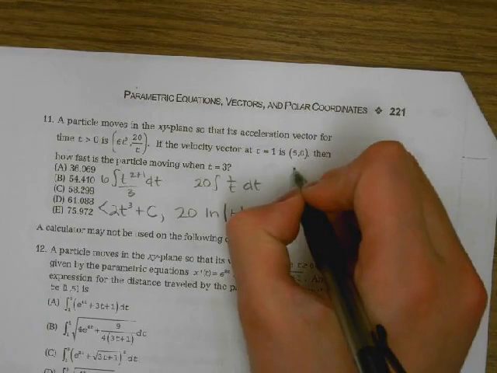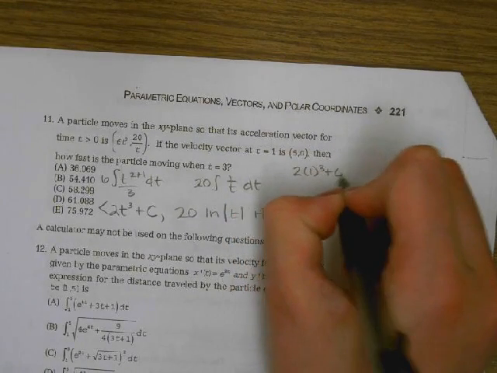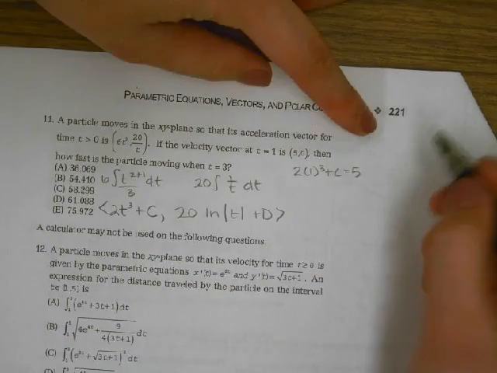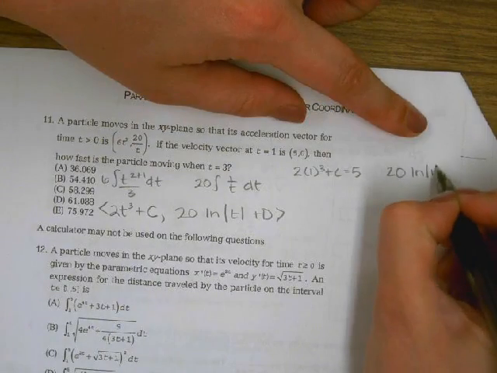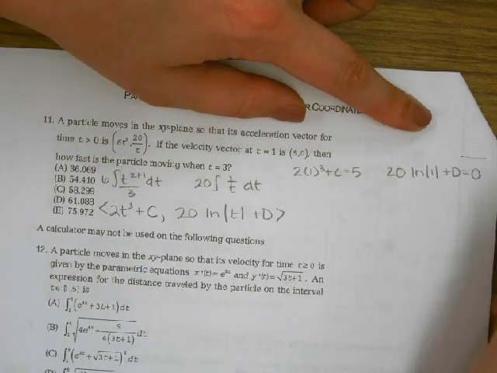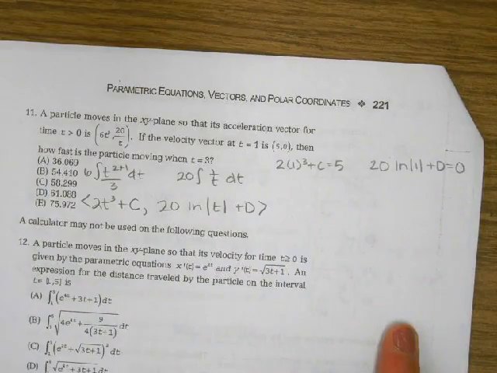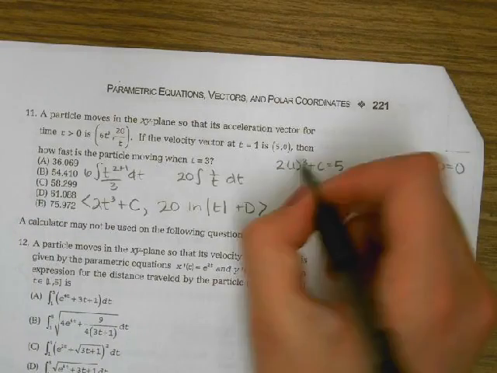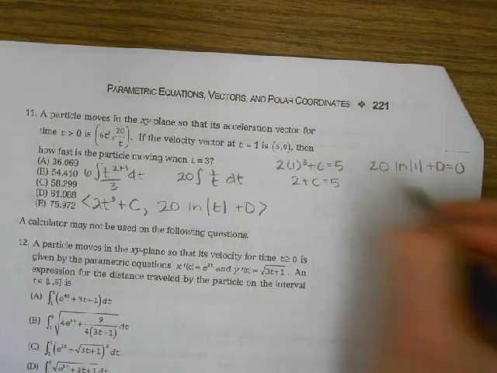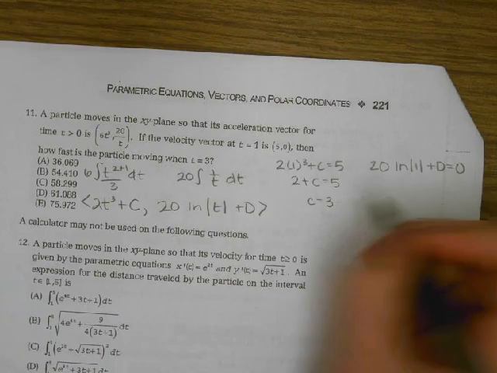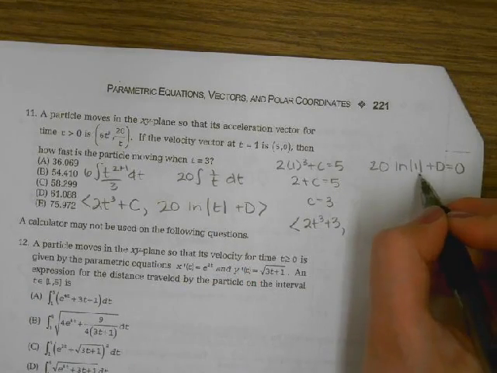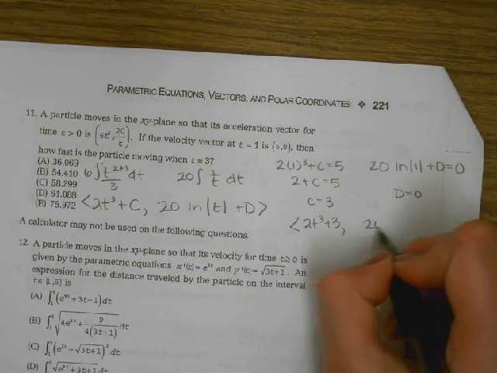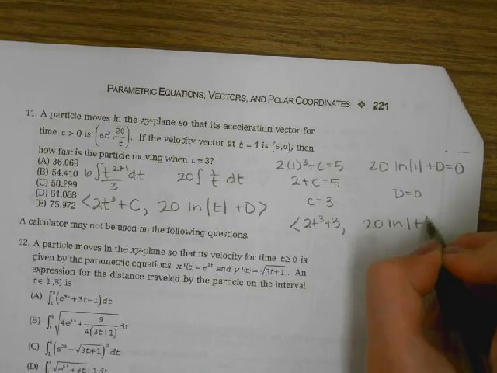We need to know what the velocity vector is when t is 1. So I have 2 times 1 to the third plus c equals 5, and I've got 20 ln of 1 plus d equals 0. So this is 2, and 2 plus c equals 5, so c equals 3. That's 2t to the third plus 3. And then over here, ln 1 is just 0. That whole thing zeroes out, so d is 0. So that's 20 ln t.